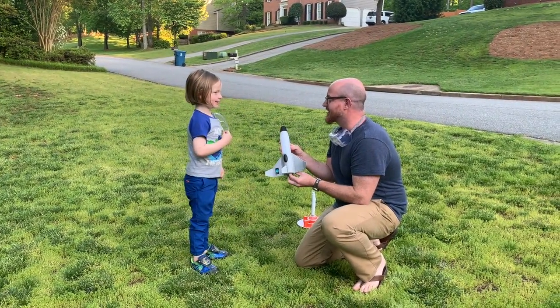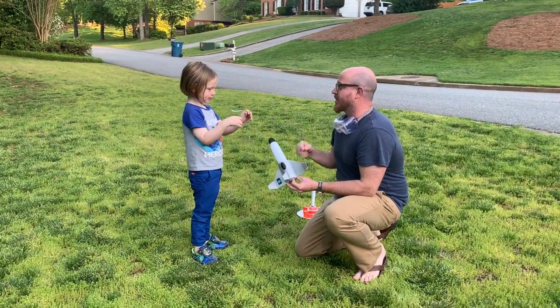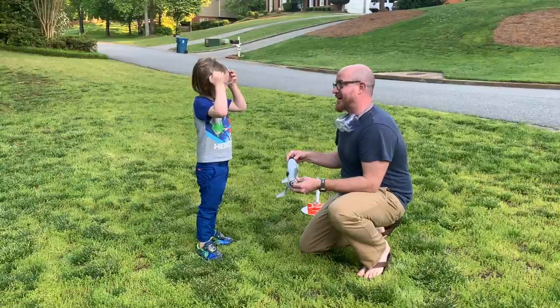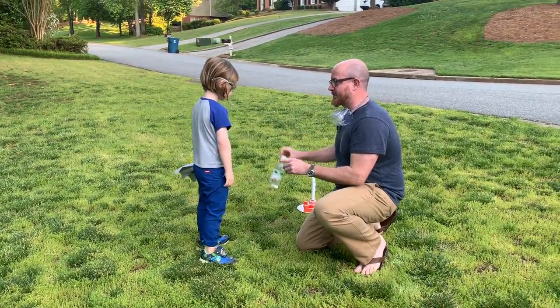You know what we're going to use? We're going to use a little bit of science. Maybe some goggles too. Start off with safety. I like your attitude. Put those goggles on, buddy. Now you hold the rocket. Here's where our fuel comes from.